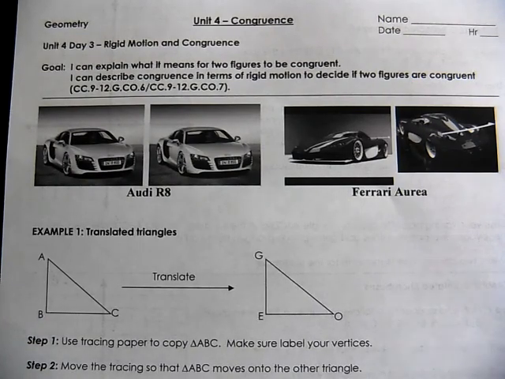Hello everyone. We're looking at how to determine if two figures are congruent today. We've talked in the past about congruence as it relates to segments and angles. How do you know if angles are congruent? How do you know if segments are congruent? But if you combine segments and angles together, you can create figures like triangles or quadrilaterals or other polygons.